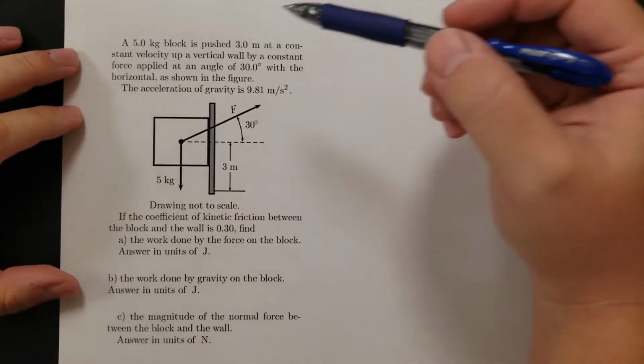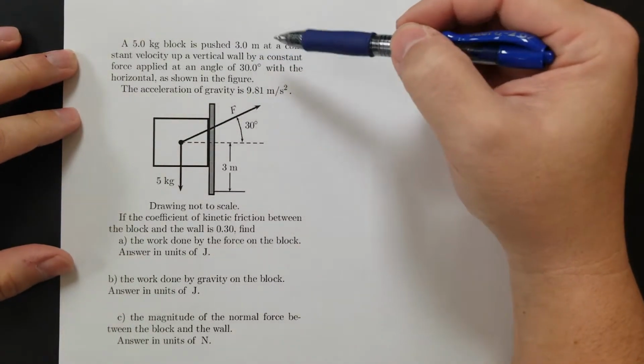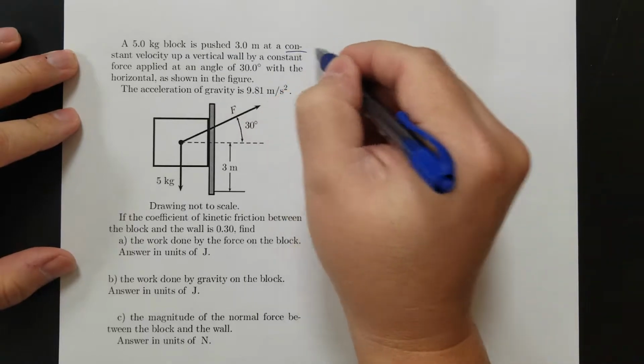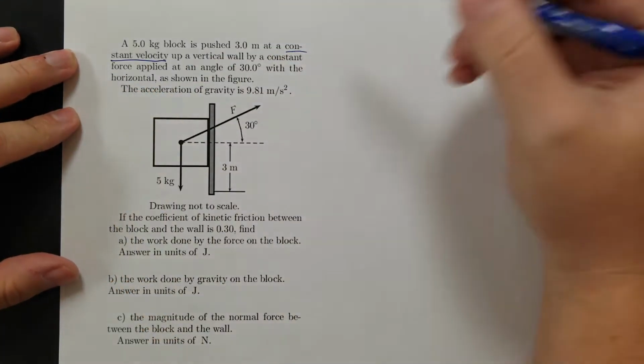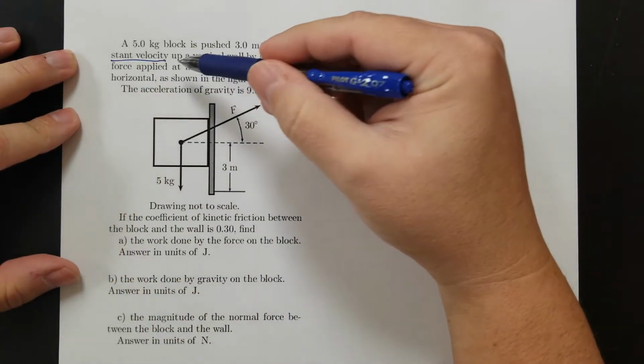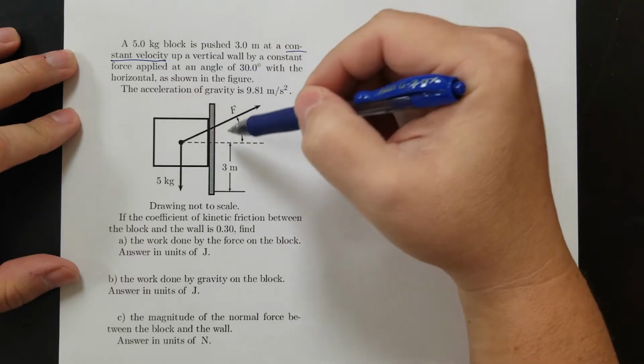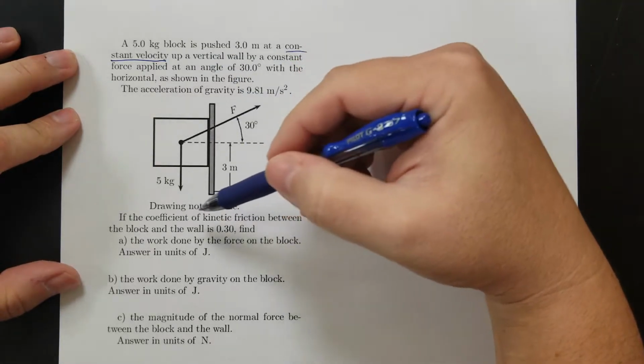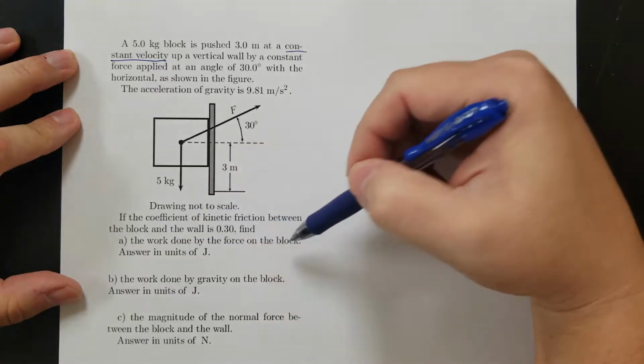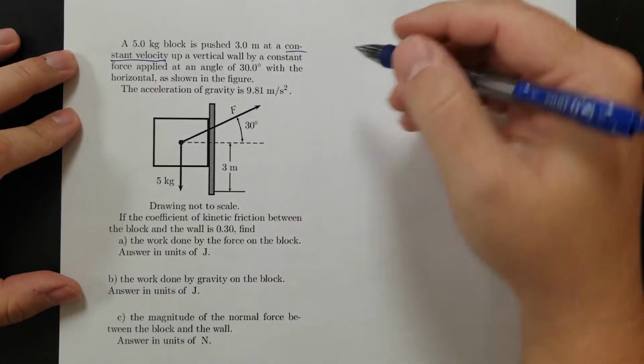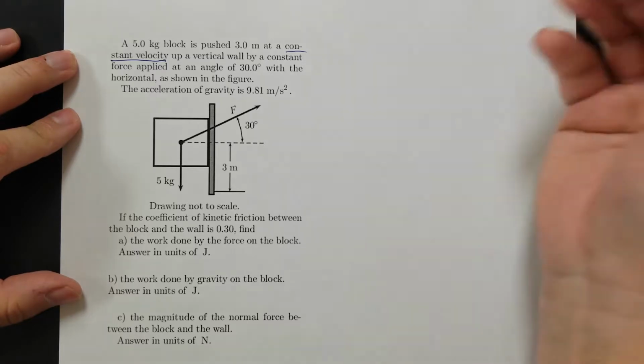Okay, so this problem, I've got a 5 kilogram block pushed 3 meters at a constant velocity, that's important, up a vertical wall by a constant force applied at an angle of 30 degrees with the horizontal as shown in the figure. I want the work done by the force on the block.